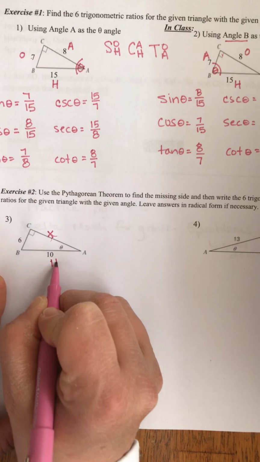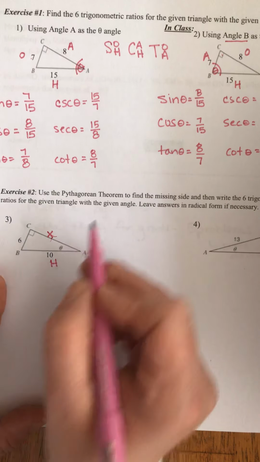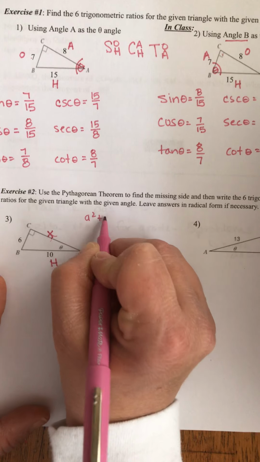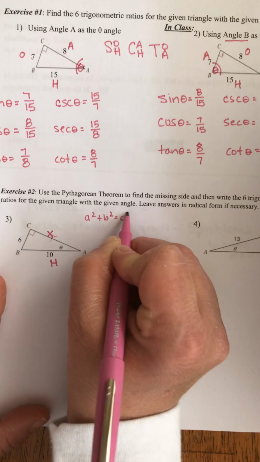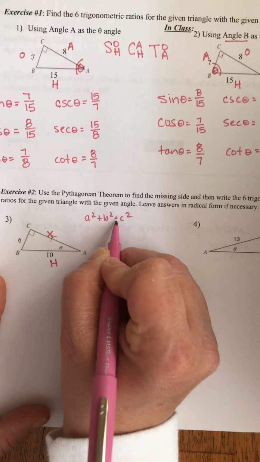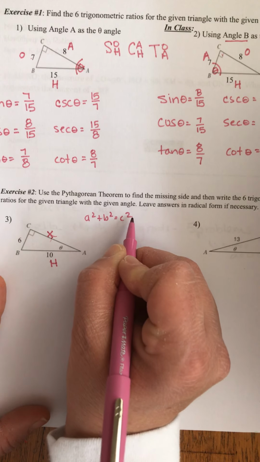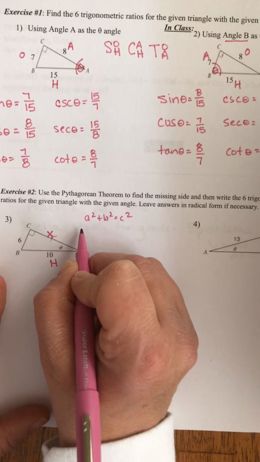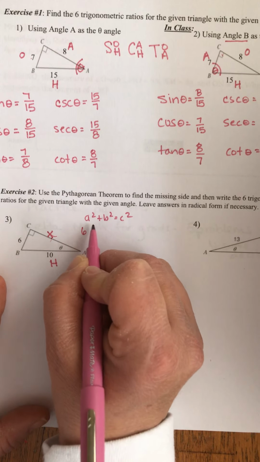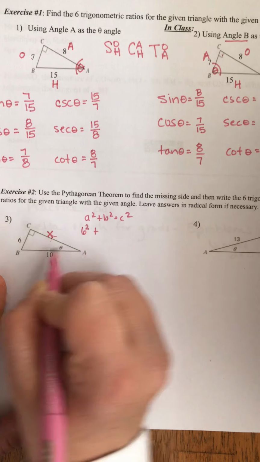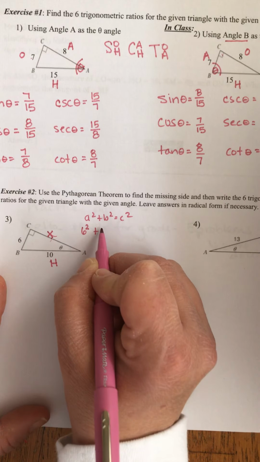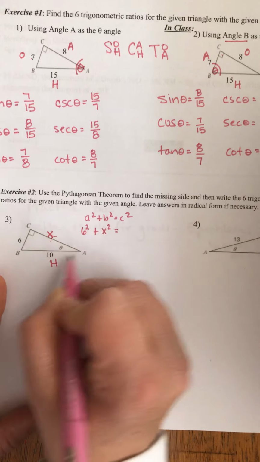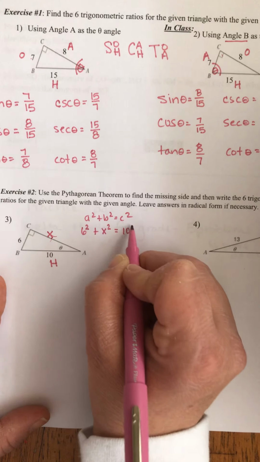I'm going to go ahead and label the hypotenuse now. The Pythagorean theorem was a squared plus b squared equals c squared. Leg squared plus leg squared equals hypotenuse squared. So the legs would be, one of them 6, and square that. The other one's the missing side, x squared, and the hypotenuse is 10.